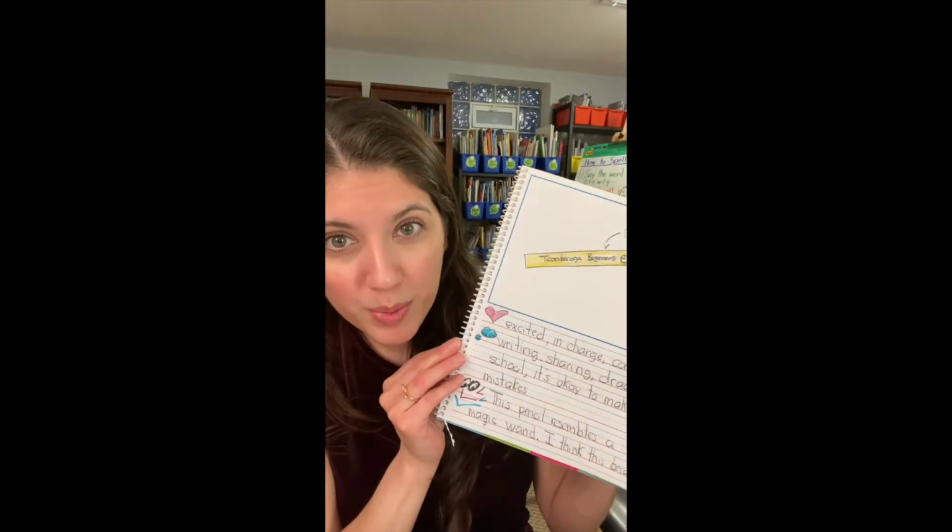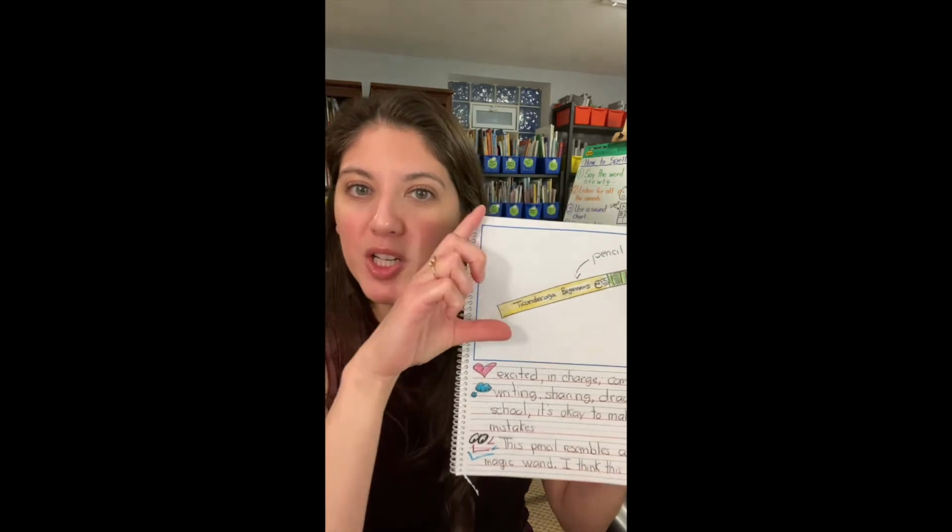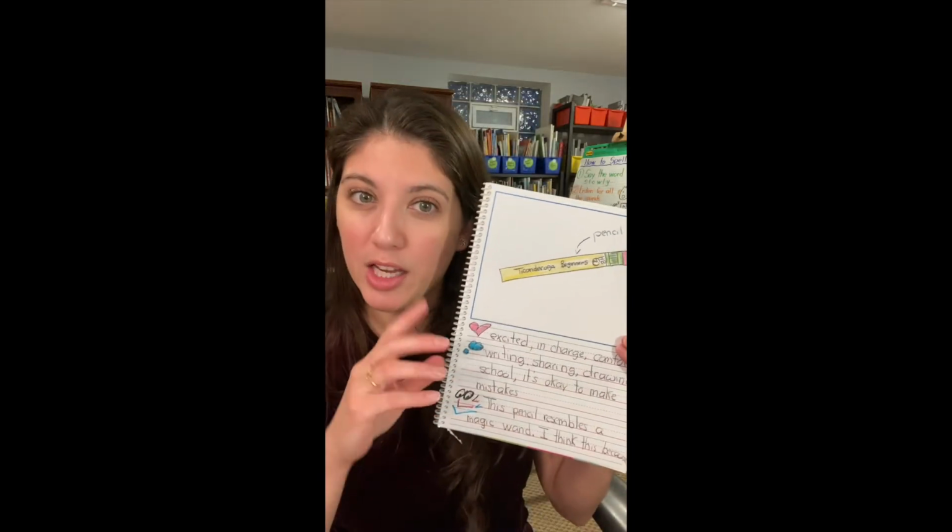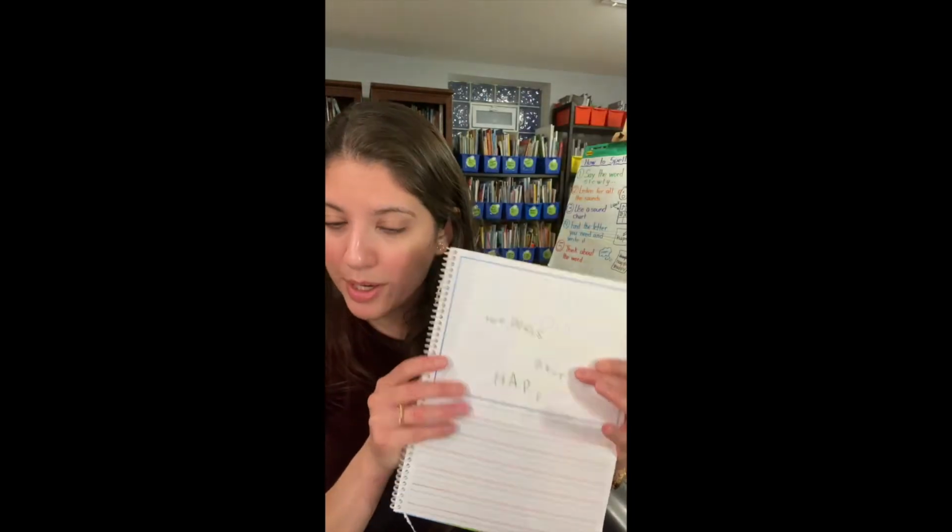This is important because most primary notebooks will have picture box lines, and that sends the message that they have to draw at every single page. What I like about this is I can draw a really good picture and write it long, and then draw another picture. Along with the Lakeshore Draw and Write Journal are my favorite pencils.